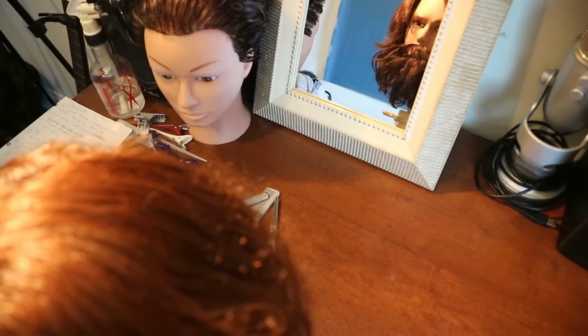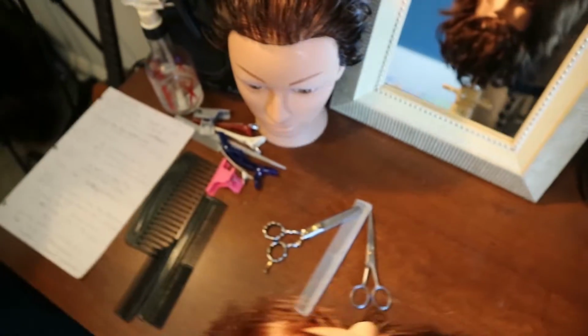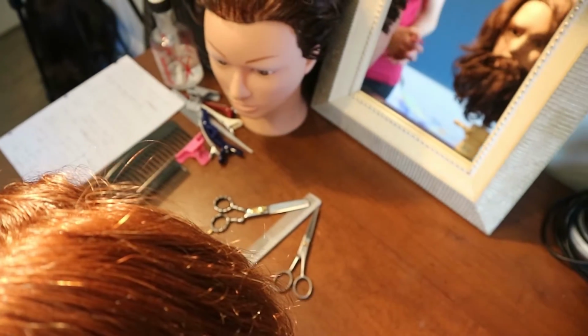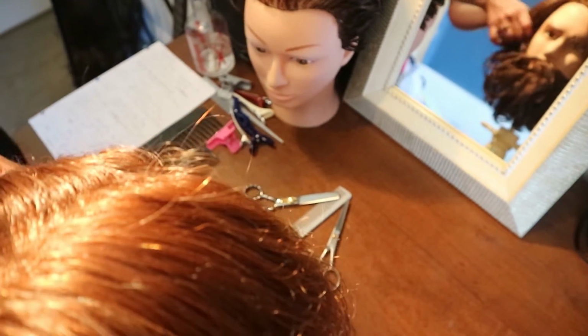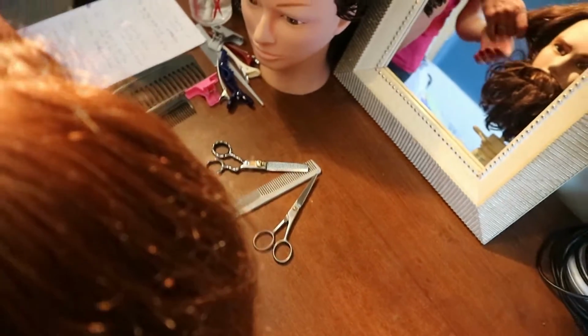Today I want to talk about some terminology that you're using for hair styling and hair cutting in a salon. So I want to introduce you and explain to you what these words are. The first one is section.